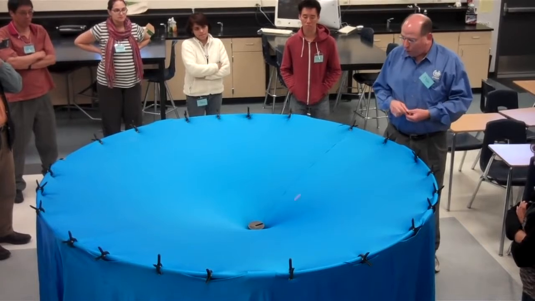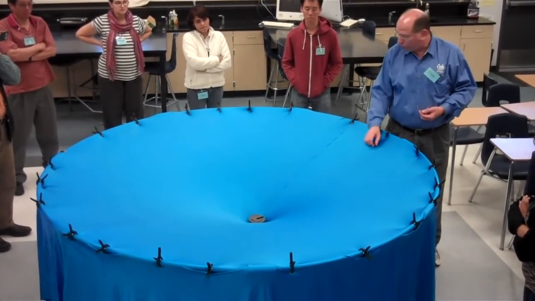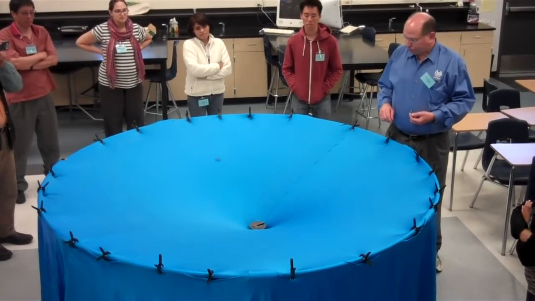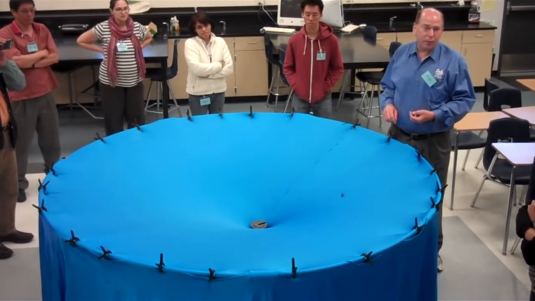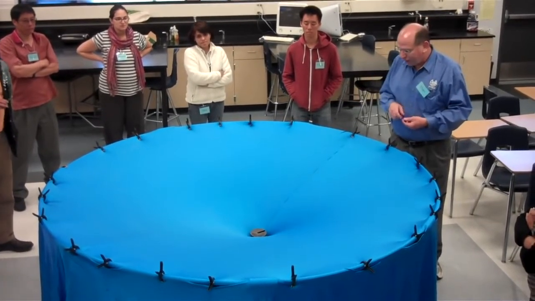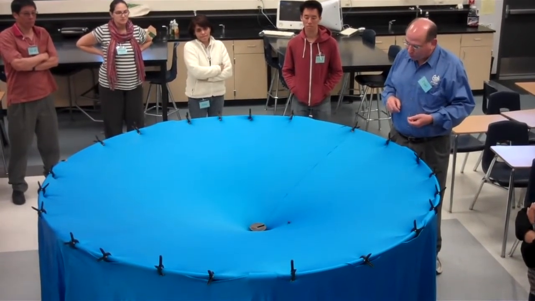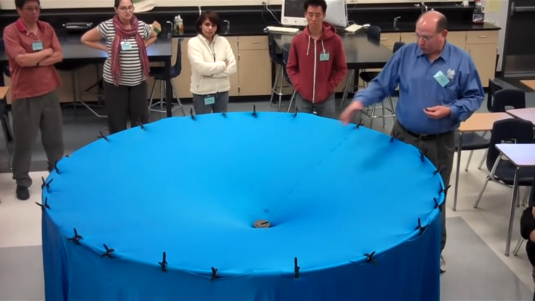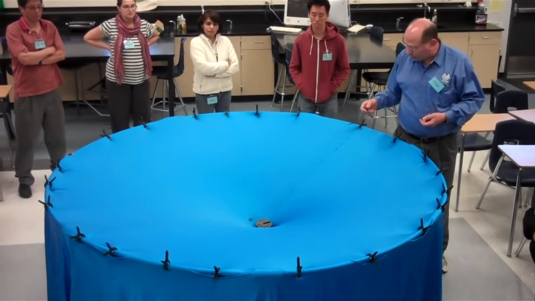Well, instead of just letting go of one, what if I give it a sideways push? Now it orbits. Now it's losing energy, which wouldn't happen in the solar system, right? Not noticeably. There's some perturbations from other planets and things, but this one does lose energy and spirals in.